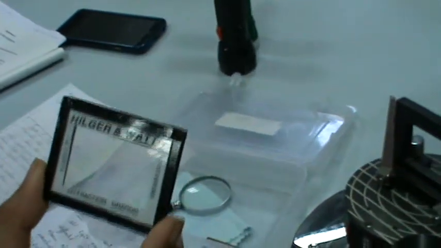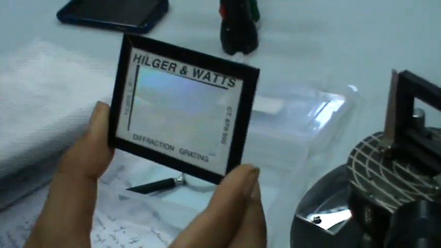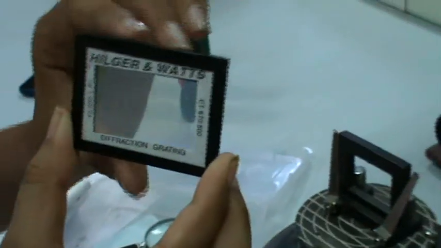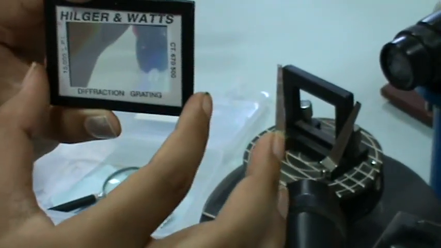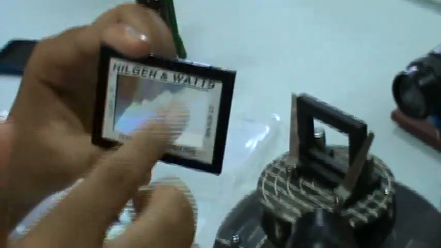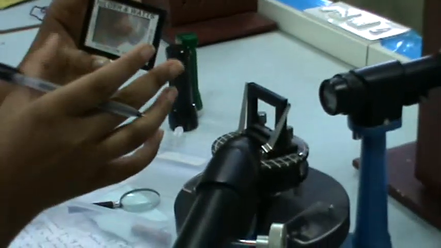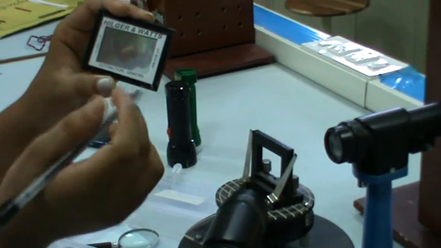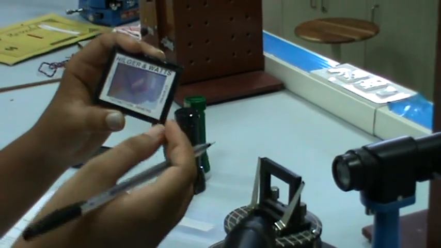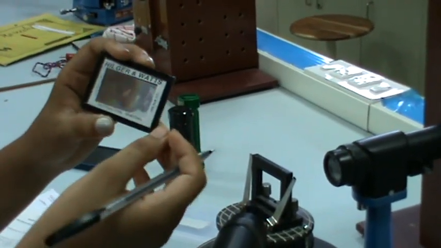It consists of a large number of parallel slits of the same width, but they are separated by equal spaces. Let's say there are n number of slits of the same width, let's say A, and B is the width of the opaque spaces separating them.